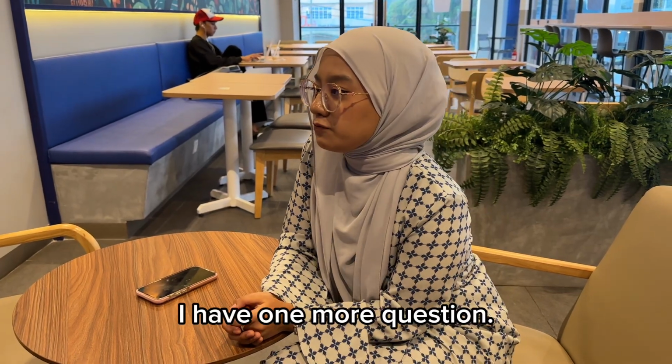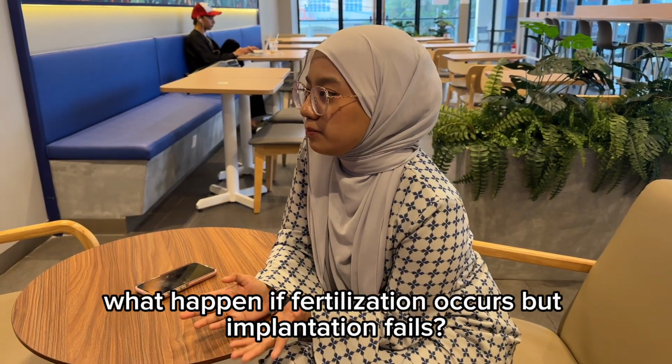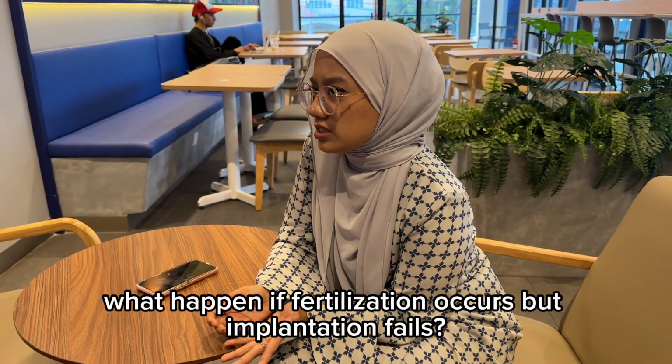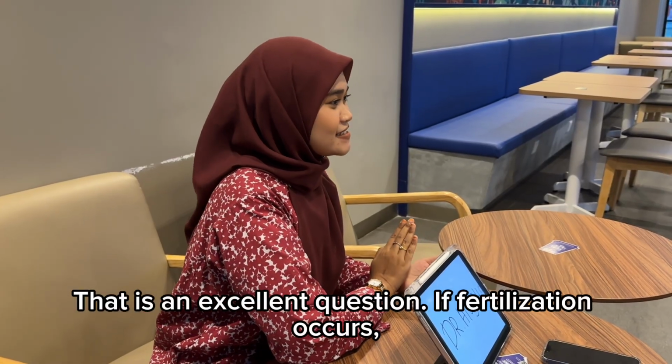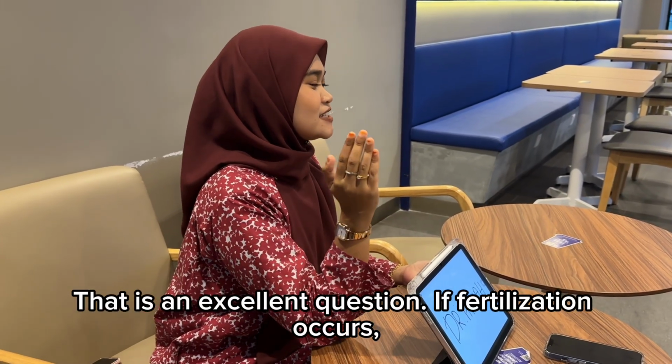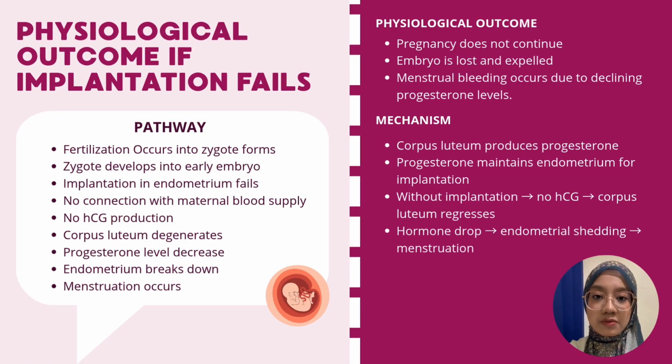So, doctor, I have one more question. What happens if fertilization occurs but implantation fails? This is an excellent question. In the pathway, fertilization occurs and a zygote is formed. The zygote then develops into an early embryo. However, implantation in the endometrium fails, so the embryo cannot attach to the uterine lining and there is no connection with the maternal blood supply.